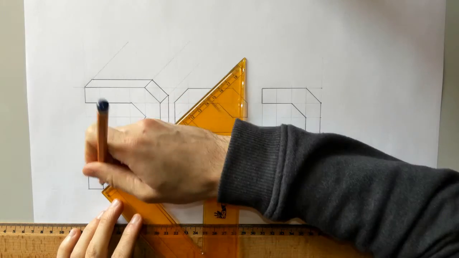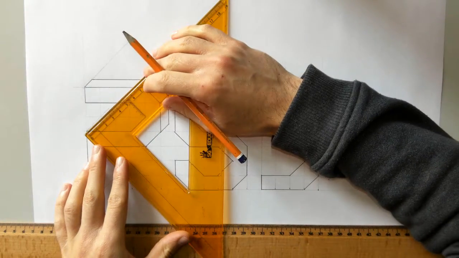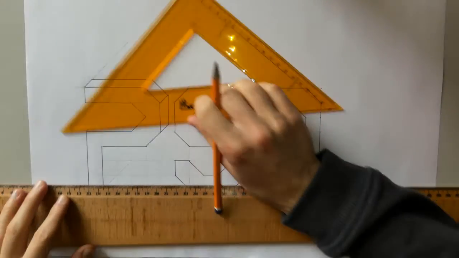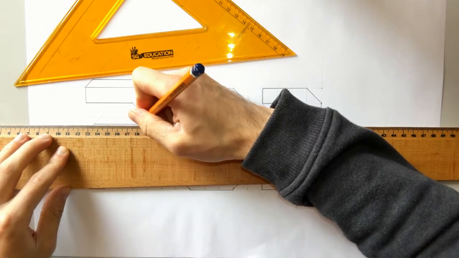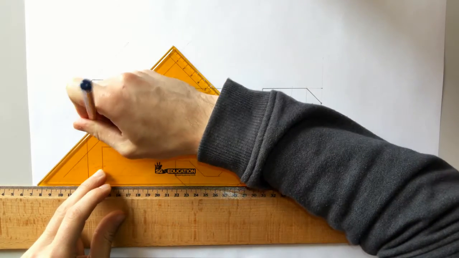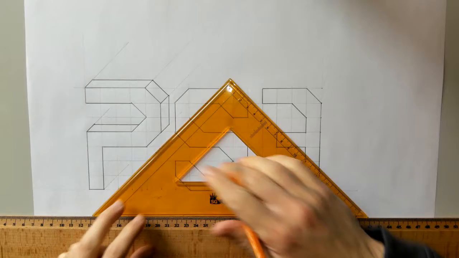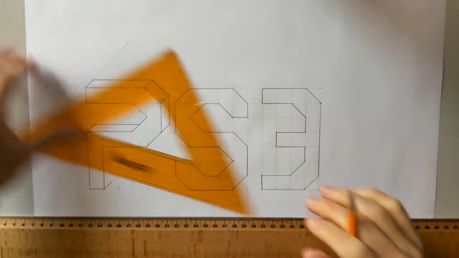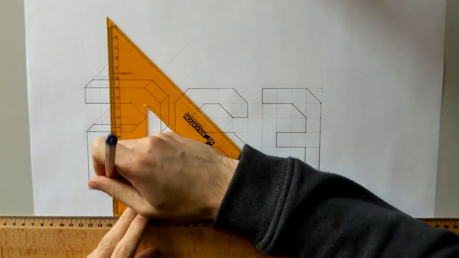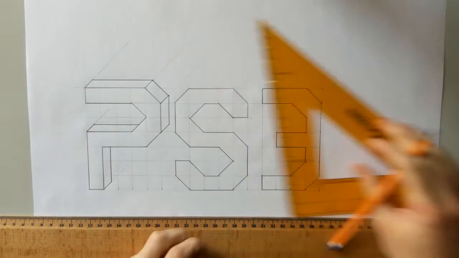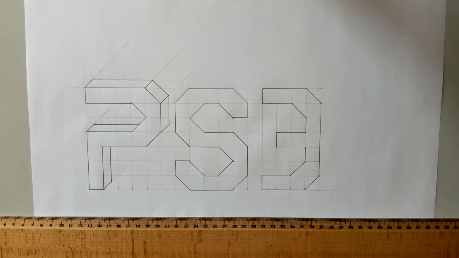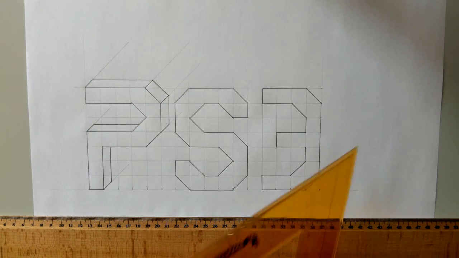Just measure 10 mil there, and there. That'll go across there. That will be the top half of the P, and then this will complete the lower half there. That's the P now drawn in oblique.